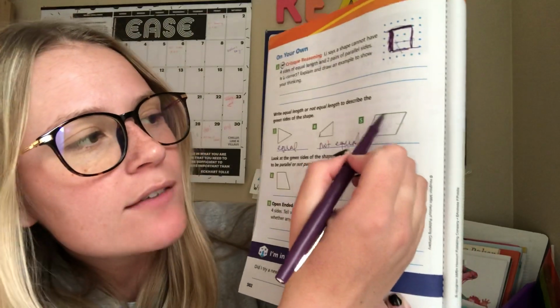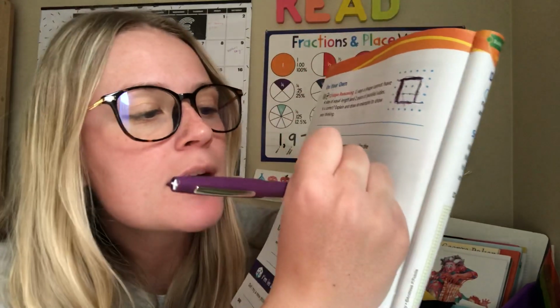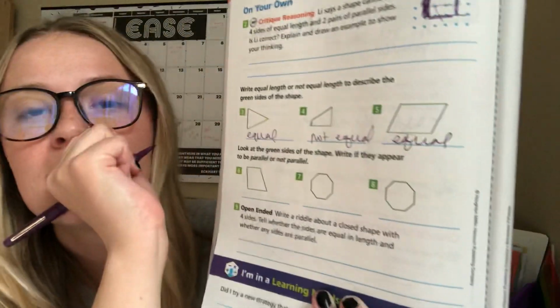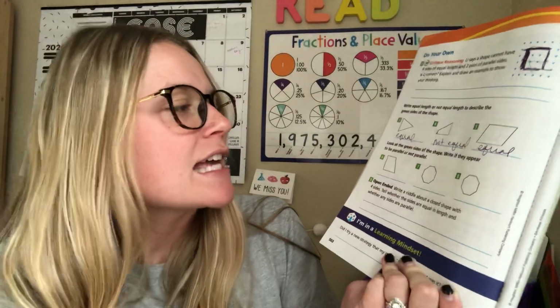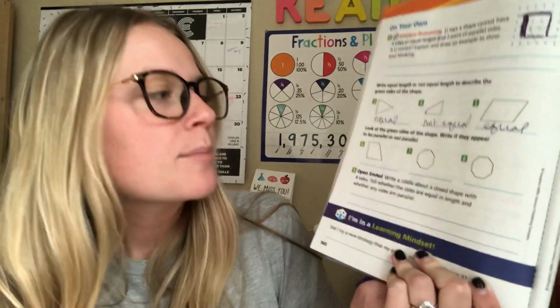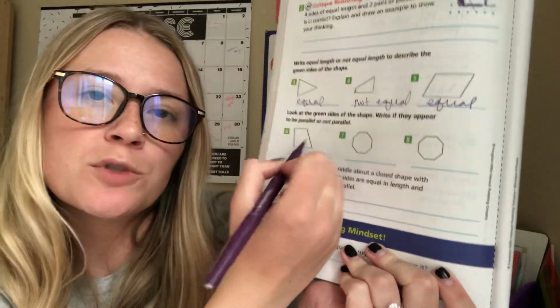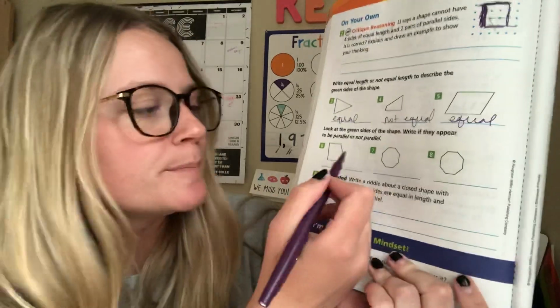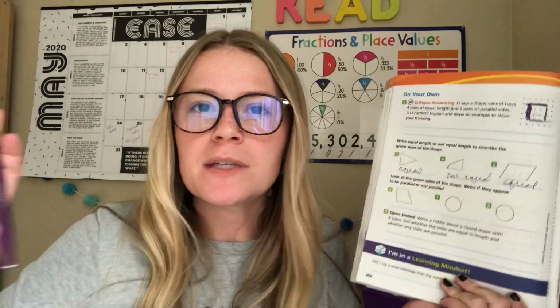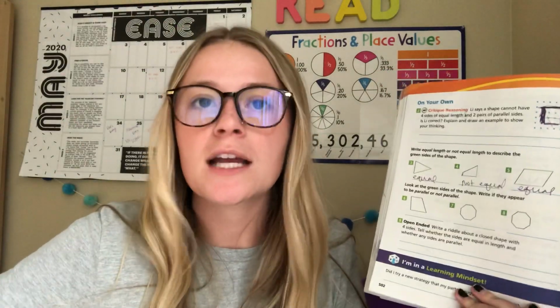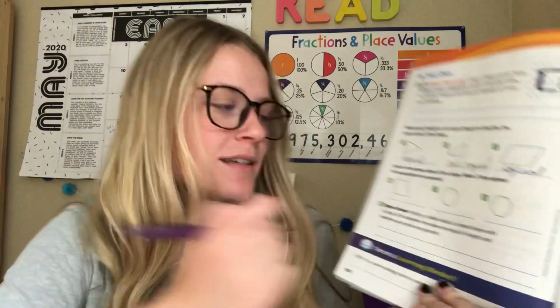Number 5, we have our top and bottom of our parallelogram, and I'm going to say that those are equal in length. Number 6, it says, look at the green sides of the shape, write if they appear to be parallel or not parallel. So does the distance between the 2 lines change? Can they be different lengths? For sure they can be different lengths. It's the distance between them that we care about when we're talking about parallel lines.